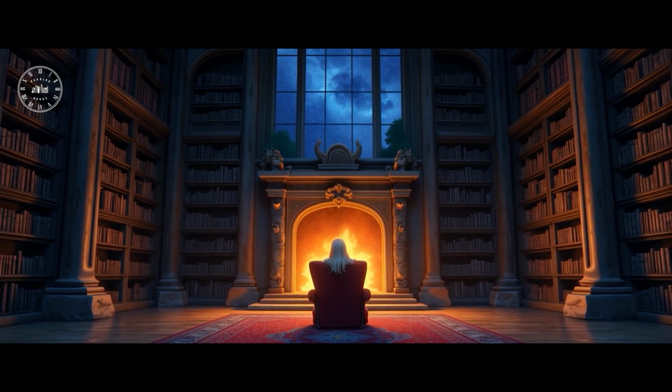Jon Arryn must have come to the same conclusion before his death. Could Robert's heirs not be his heirs at all? Across the city, Littlefinger remains a constant presence at Ned's side, offering guidance cloaked in riddles and half-truths.